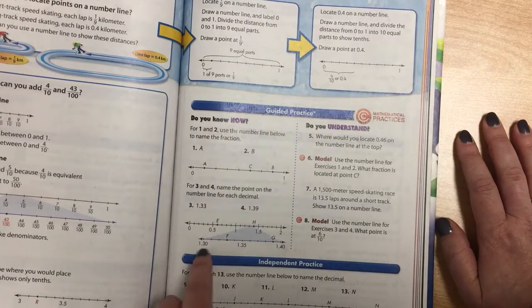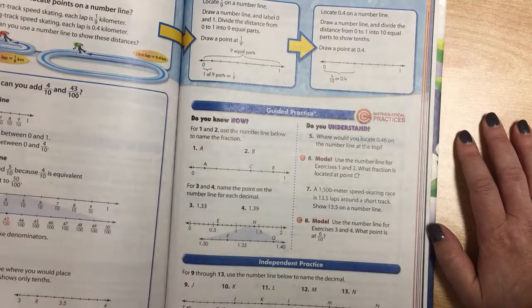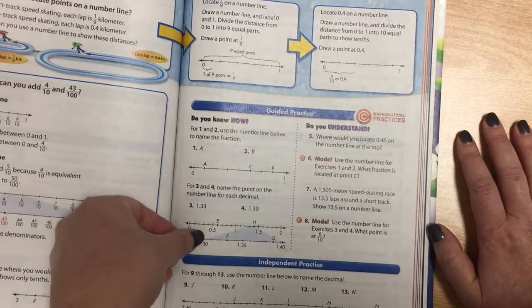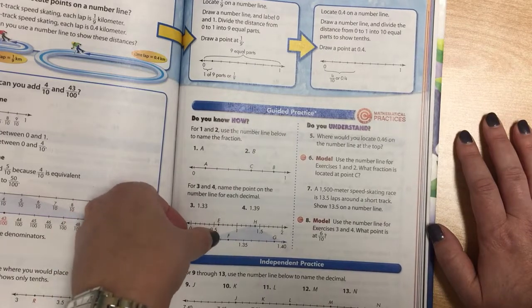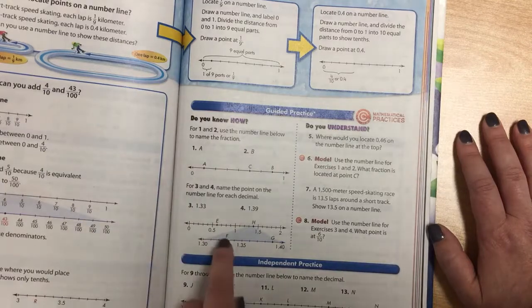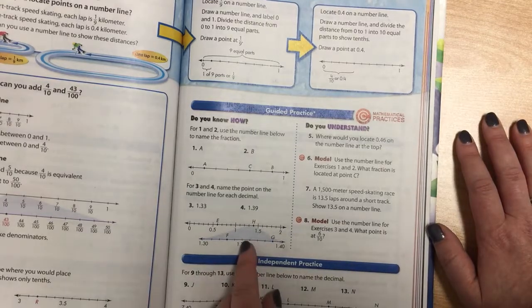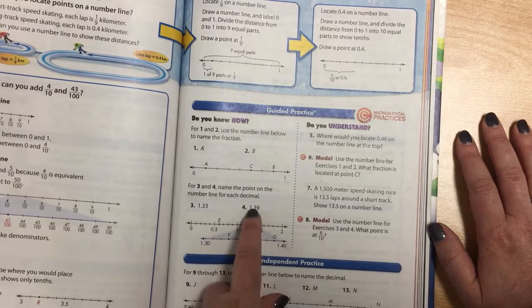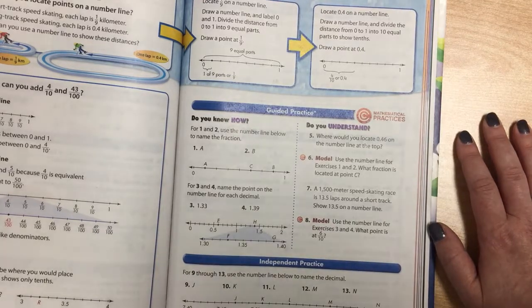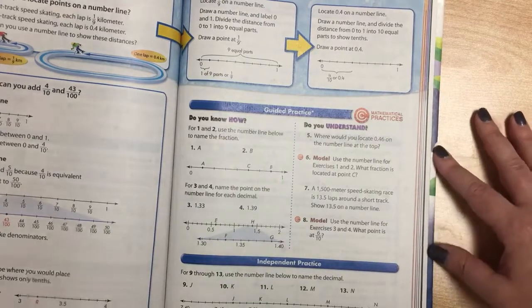1.33. So in here, all I have to do is do what? Count up to 3. We're capable of that, right? So 1.31, 1.32, 1.33. So F is 1.33. Okay, 1.39. Well, here's 1.35, 36, 37, 38, 39. So G is 1.39. See? Not so bad.